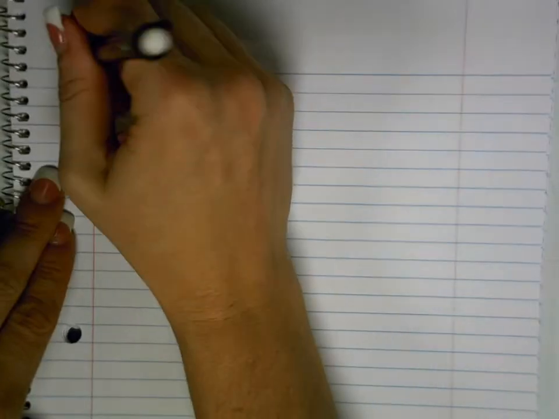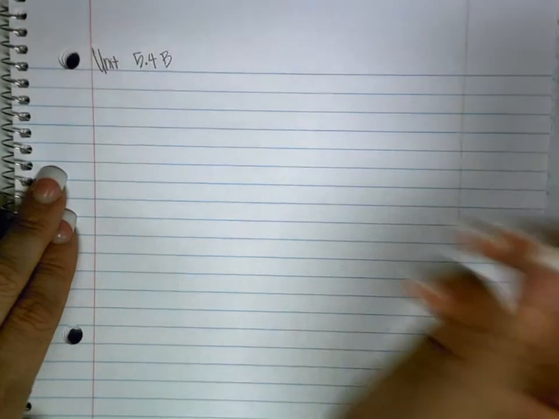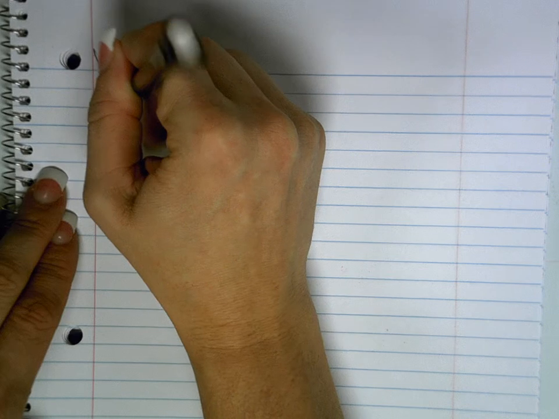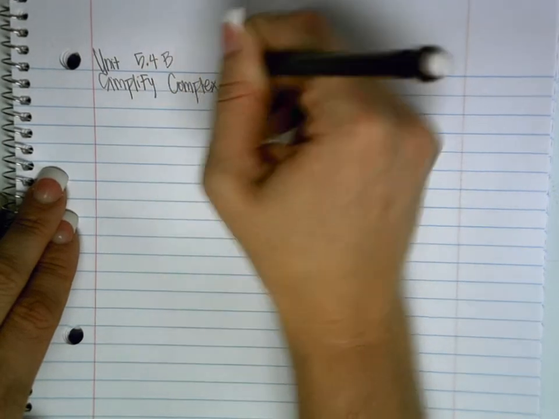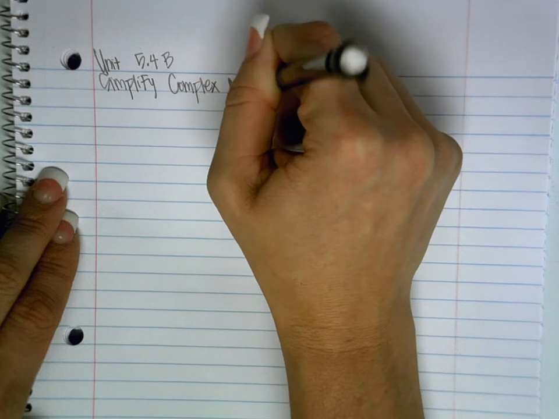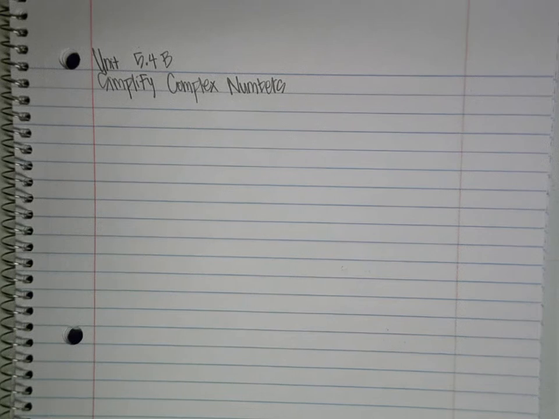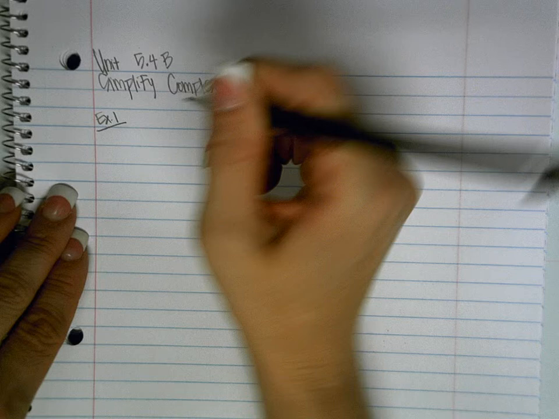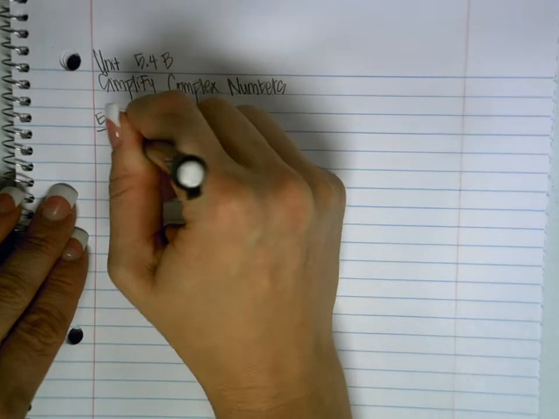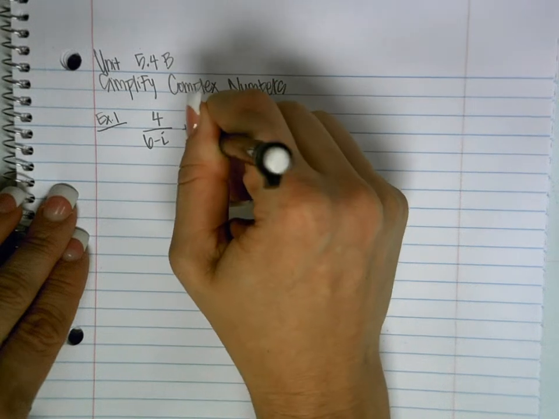The next portion that we're going to deal with is 5.4b. Okay. So unit 5.4b. And what we're working on for this one is just simplify complex numbers. There are 6 examples. For number 1, I would like you to simplify 4 over 6 minus i plus 3 over 6 minus i.